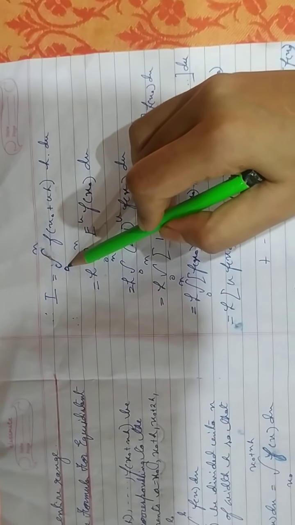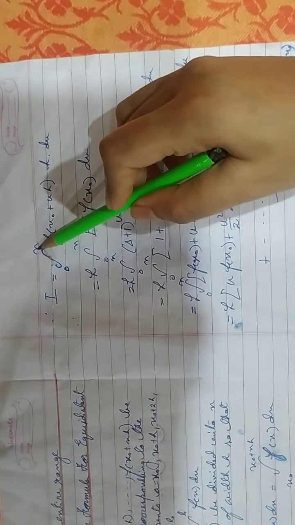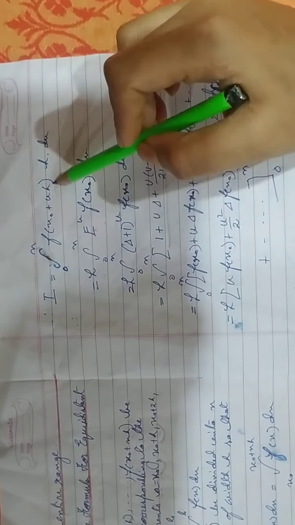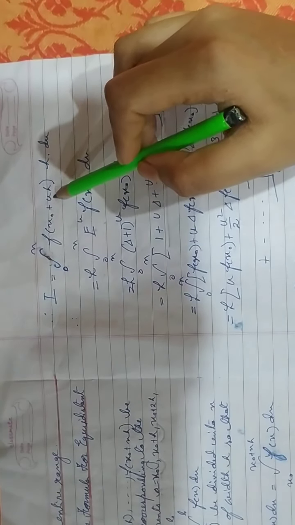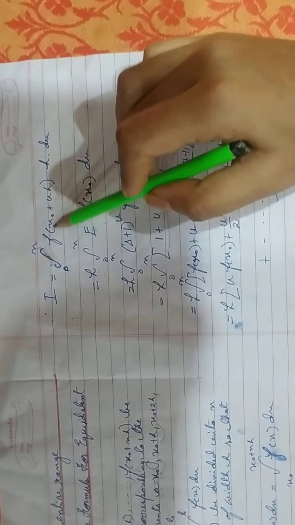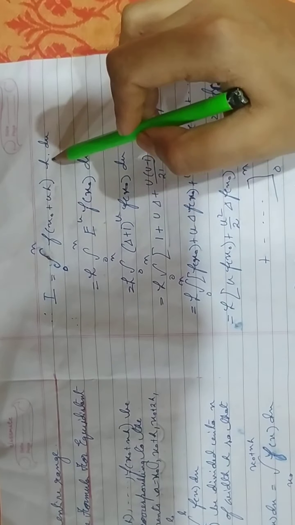When x is equal to x naught, u will be 0; when x is equal to x naught plus nh, u will be n. Putting this value, I have got these integrations. In place of x naught I have put 0, in place of x naught plus nh, n, and since I have substituted in terms of u, in place of x naught plus uh and in place of dx, h into du.